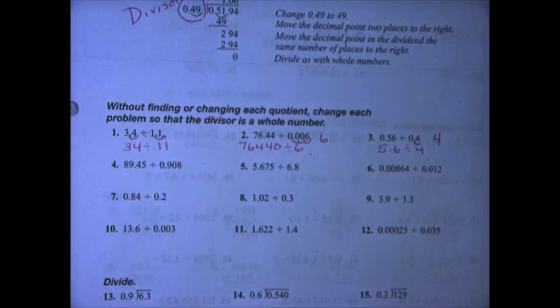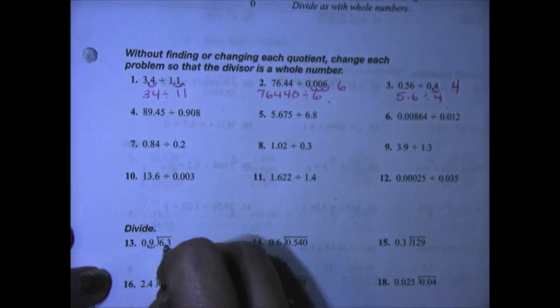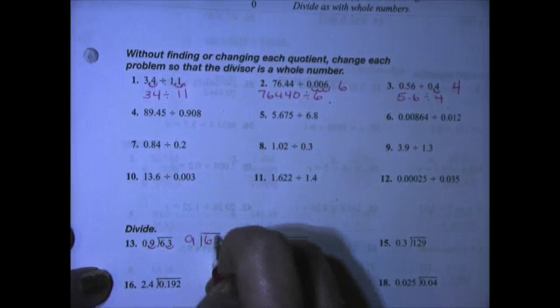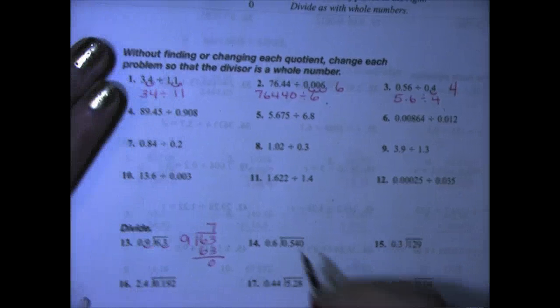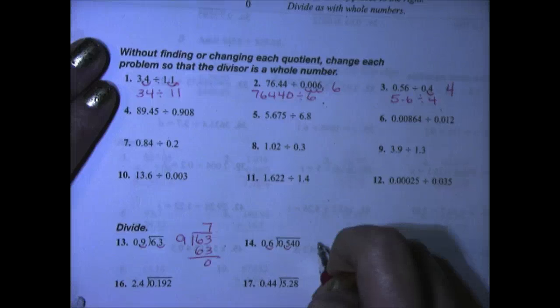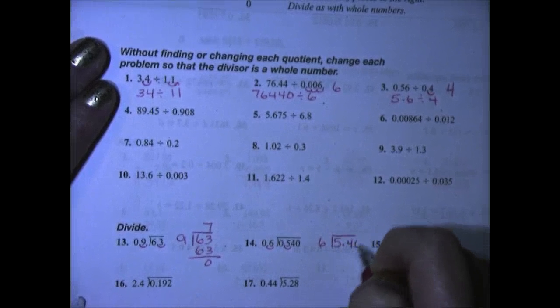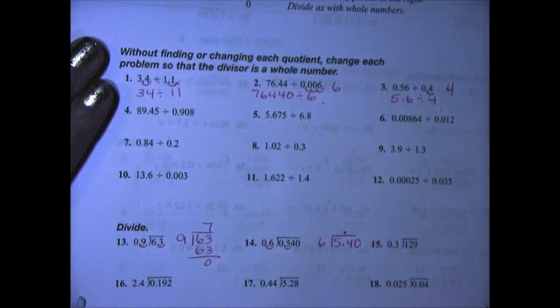6.3 divided by 0.9. And remember, I have to move my decimal point 1 place, so I need to move it 1 place here. So I'm actually dividing 63 by 9. 63 divided by 9 is 7. Here I need to move my decimal point 1 place, so I move it 1 place here. So I'm actually dividing 5.40 by 6. Move my decimal point straight up.